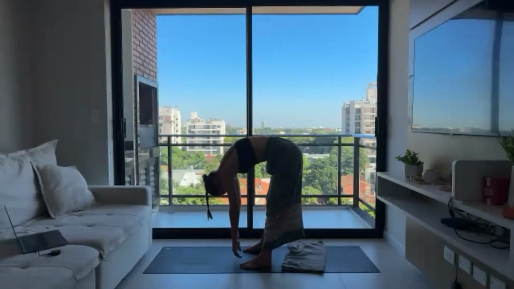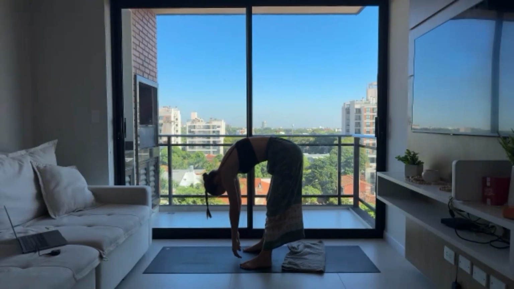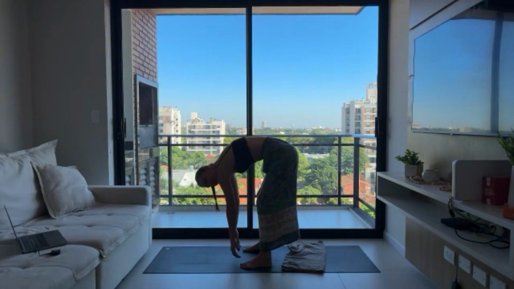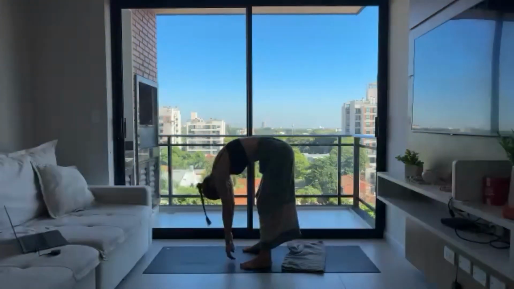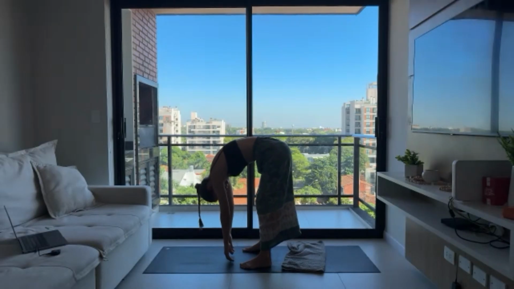So this is the movement that is called the ragdoll. But the point of this movement is not to touch the floor. The point of the ragdoll is to breathe through the spine. So let's take a few whole breaths here. You can also soften your knees a little bit. And let's start shifting the weight from the toes to the heels, front and back.